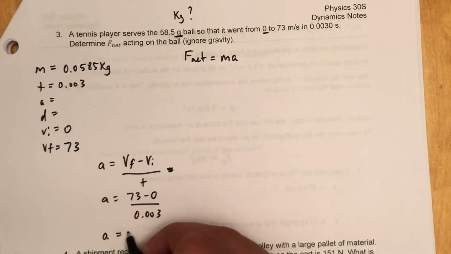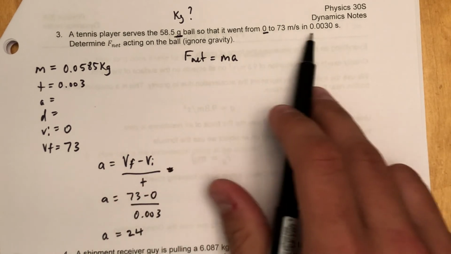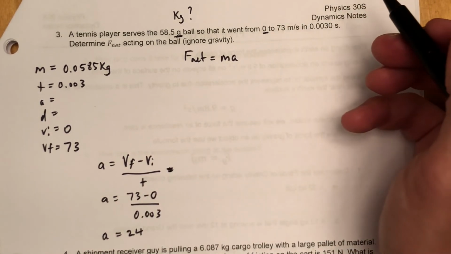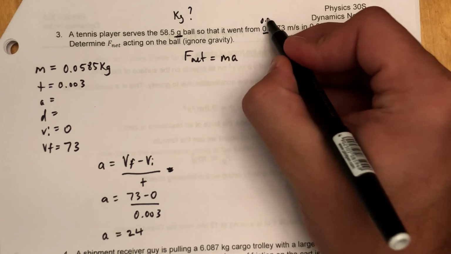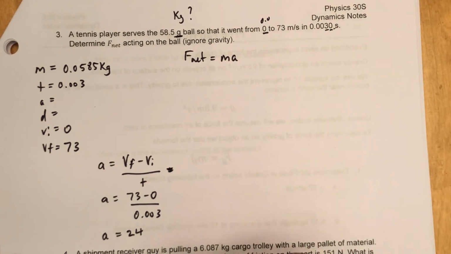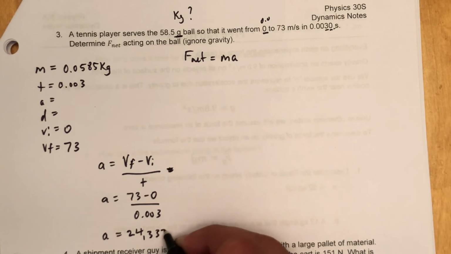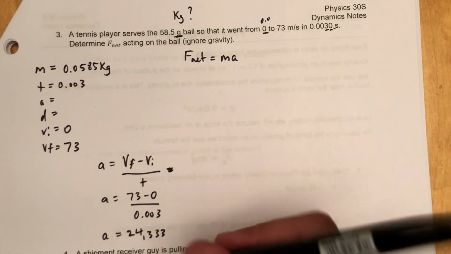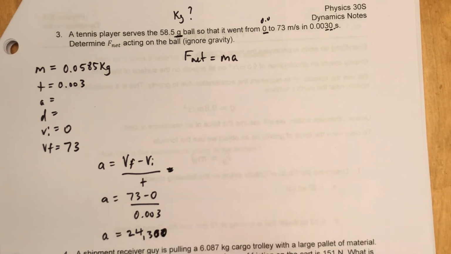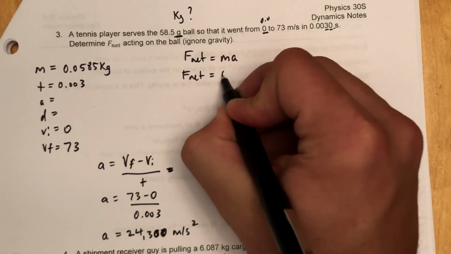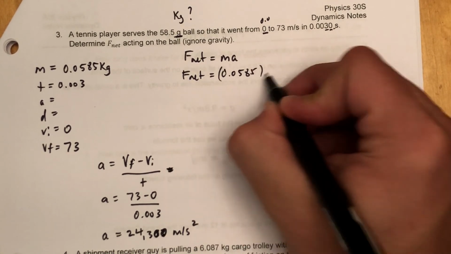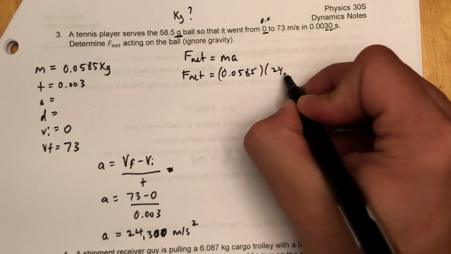Your acceleration will be 24,333. If we're going to go to 3 significant figures, then we'll just round this down to 24,300 meters per second squared. We have acceleration, we have mass, we can find our Fnet. Just plug in the values now. Fnet is 0.0585 multiplied by our acceleration of 24,300.